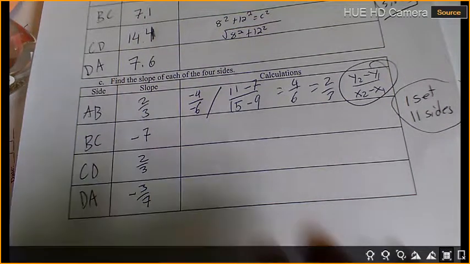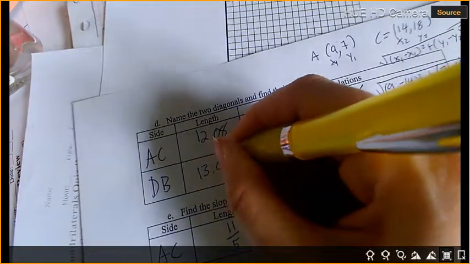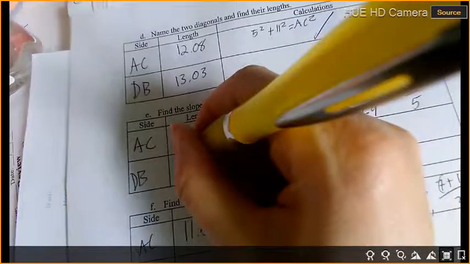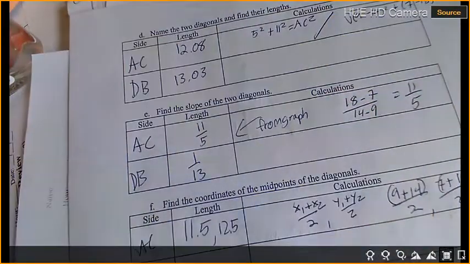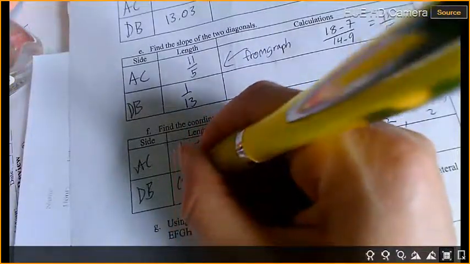Okay, let's turn it over. The length of D to B is 13.03. The slope for D to B is 1/13. And the midpoint for D to B is 8.5, 10.5.